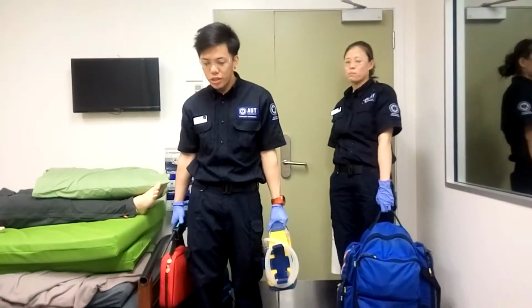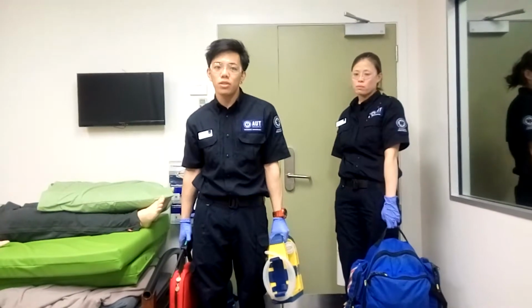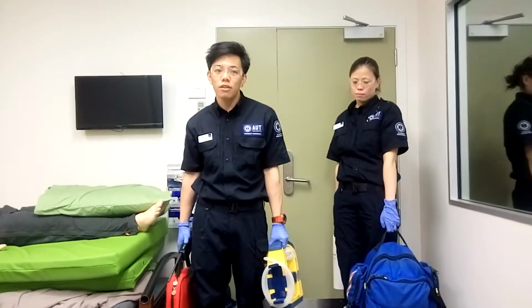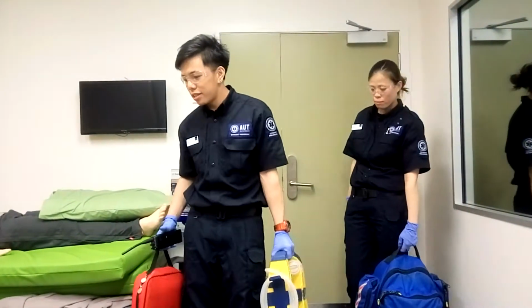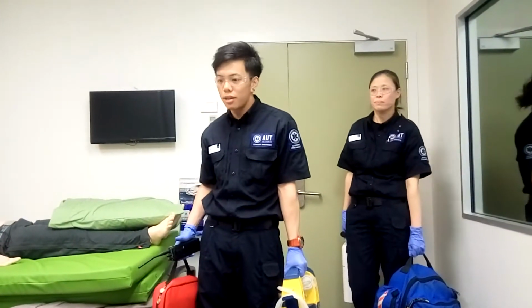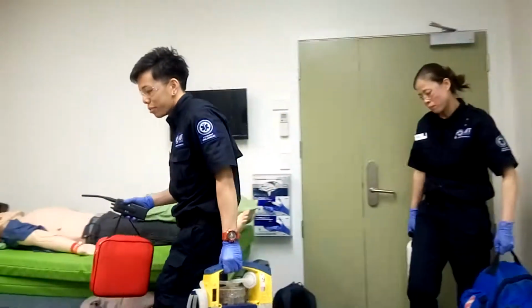Approaching the patient, I'm just going to ensure that the crew have the correct PPE, so that's safety glasses and gloves. And I'm just going to assess for any dangers that I can see, smell, or hear. So there are no dangers, and I'm just going to approach the patient.